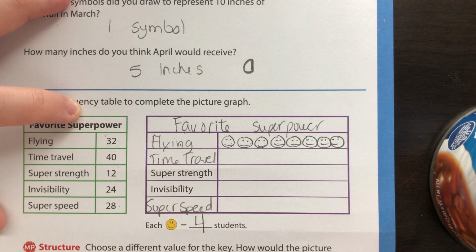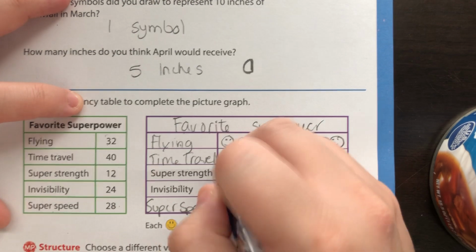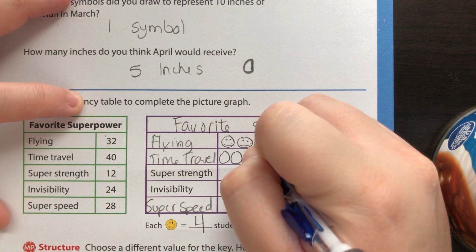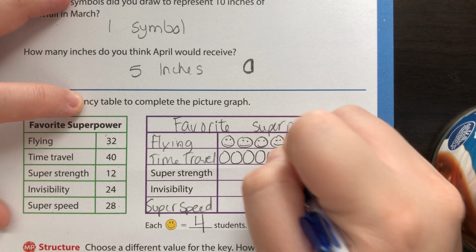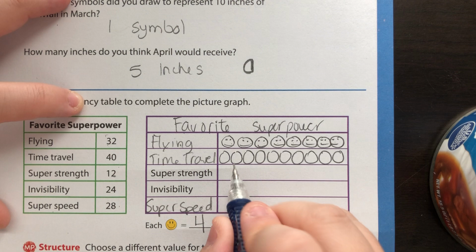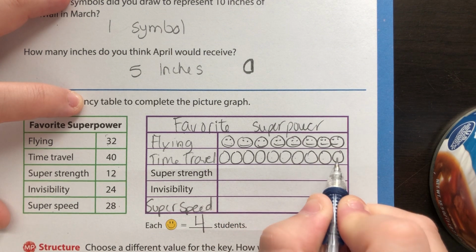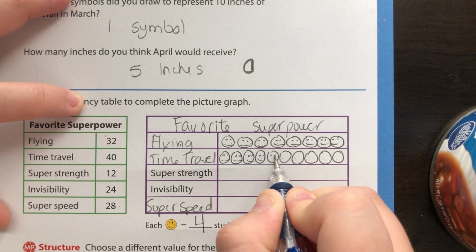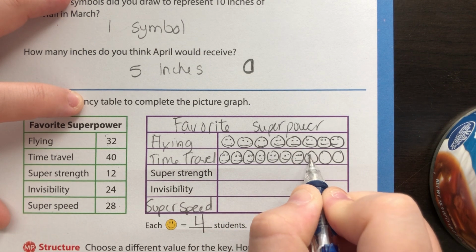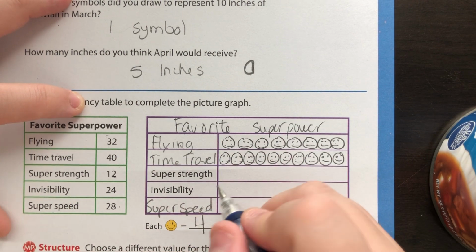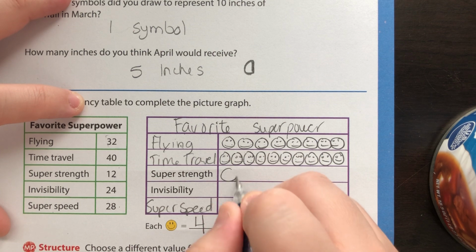Then it's time travel. So if it's by 4, I'm going to need 10 faces. So 4, 8, 12, 16, 20, 24, 28, 32, 36, 40. 1, 2, 3, 4, 5, 6, 7, 8, 9, 10. 10 happy faces. It's a lot of eyes and smiles. Some look so weird. Okay, next one is 12. So that'll be only 3 because 4, 8, 12.